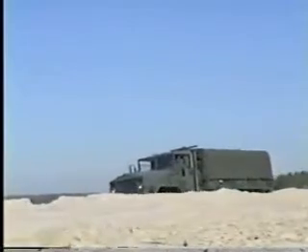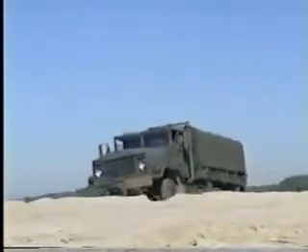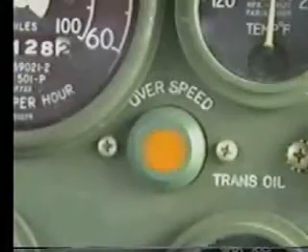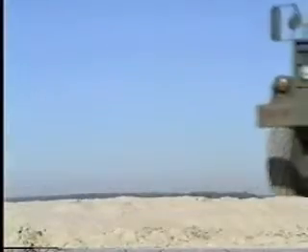The sand selector is used for operating the truck in sand, snow, or mud. It allows operation up to 20 miles per hour. When this speed is exceeded for more than 1 minute, the amber overspeed warning light will again flash. If more than 2 minutes have elapsed at this speed, CTIS will automatically inflate to the cross-country pressure.